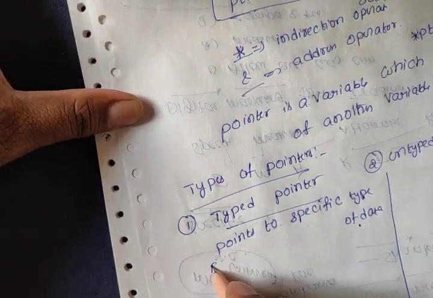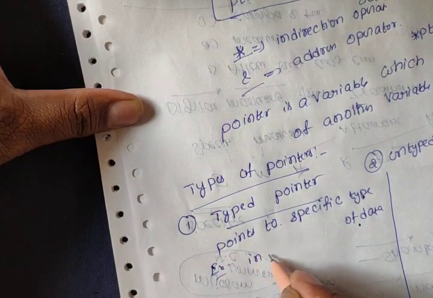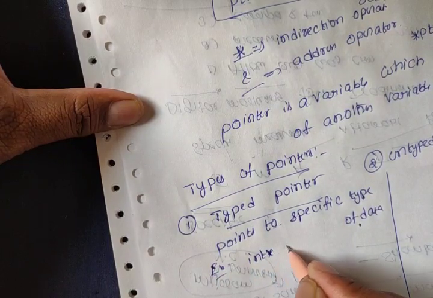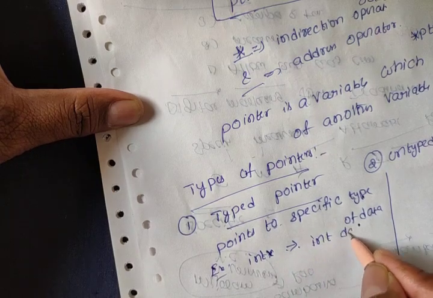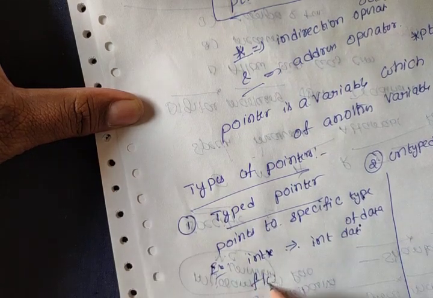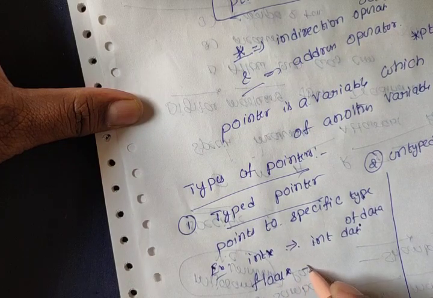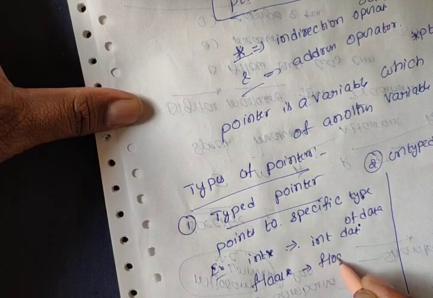For example, int star points to int data. Float star points to float data.